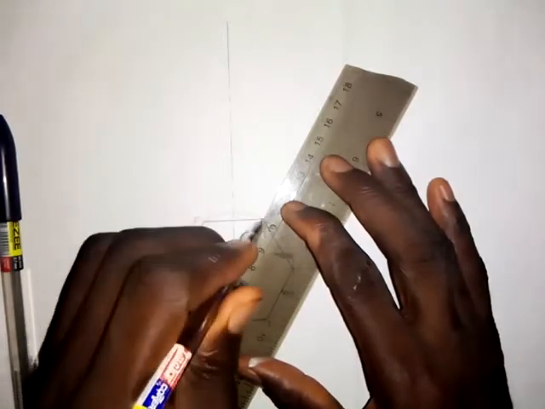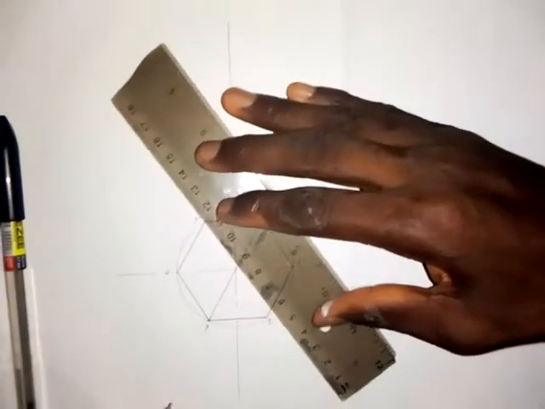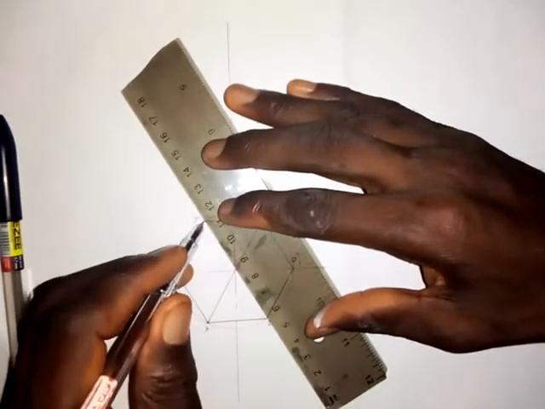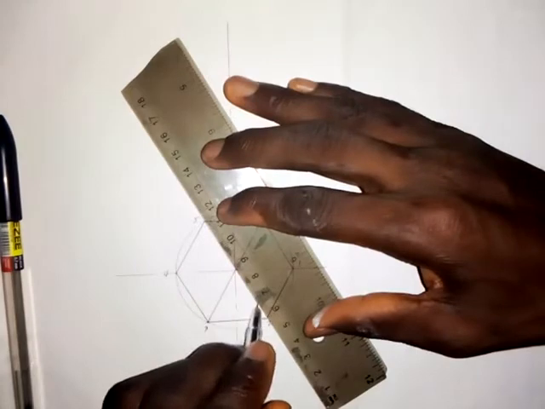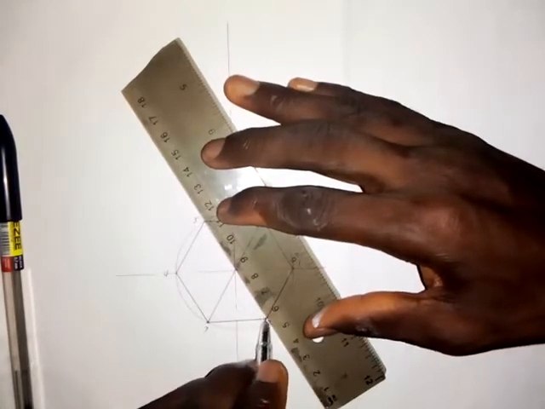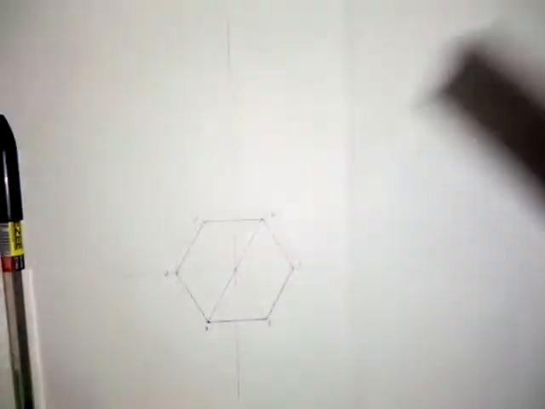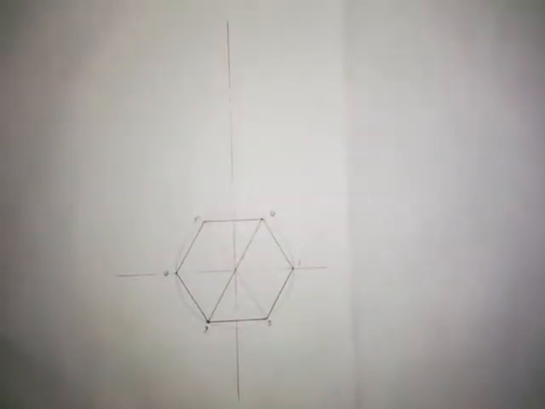So connect 3 and 6 together, and then we also connect 2 and 5 together, as we have connected 1 and 4 together. So we also need to connect this together. So after you have done this, now let us get the given view.